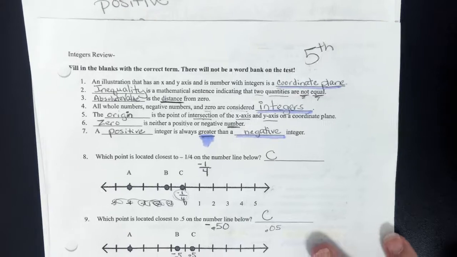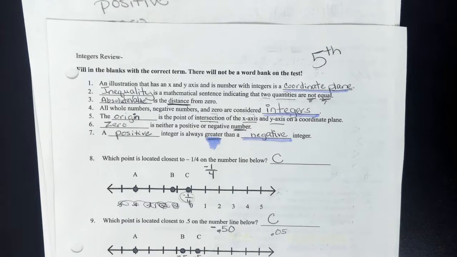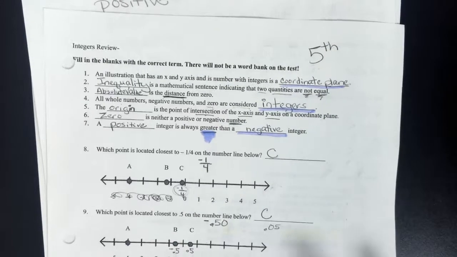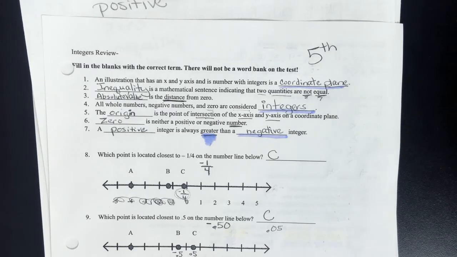Wait, I have a question. We have the program again on Friday? No. I did this today because tomorrow with that program, some of our classes are short. And I felt this is more important than graphing a bunch of dots to make a cute picture, to be honest.